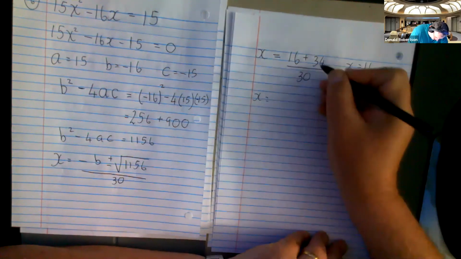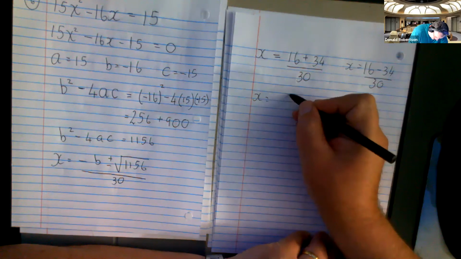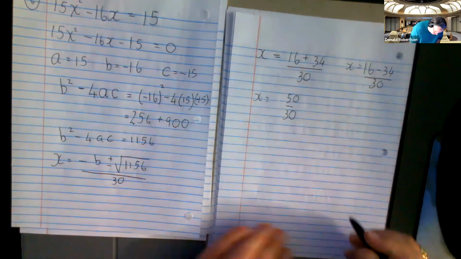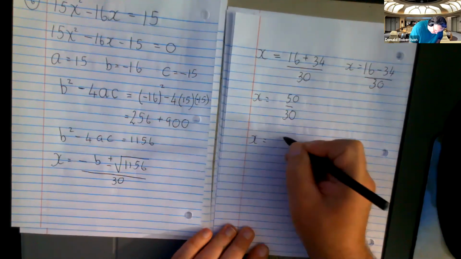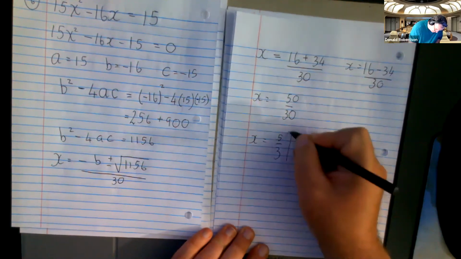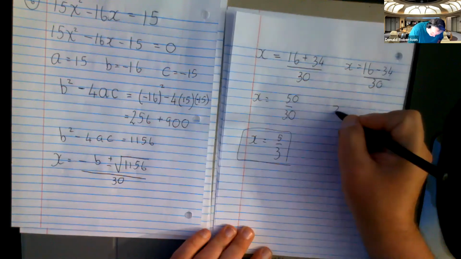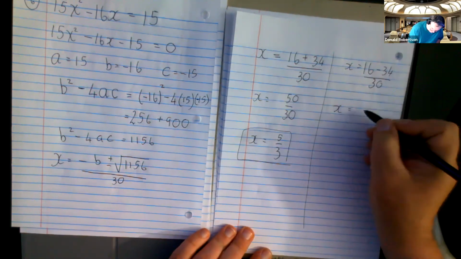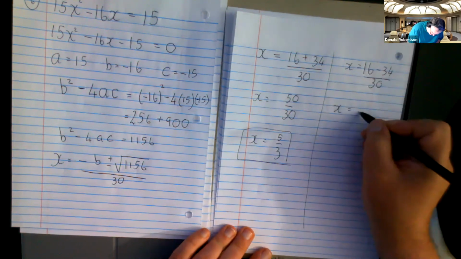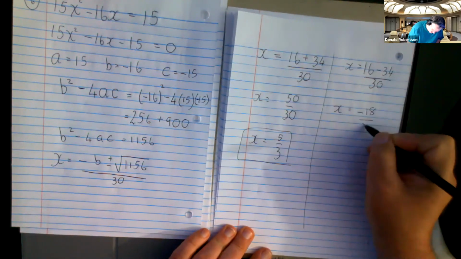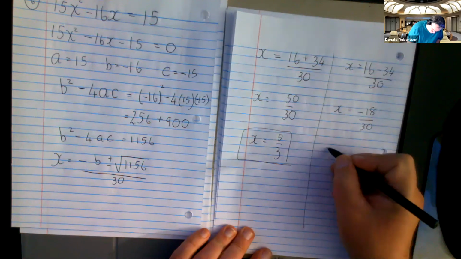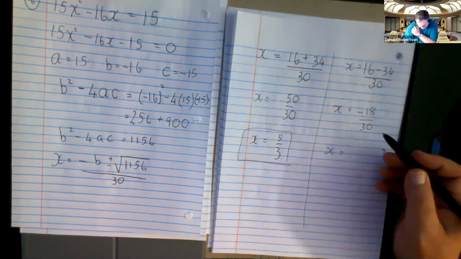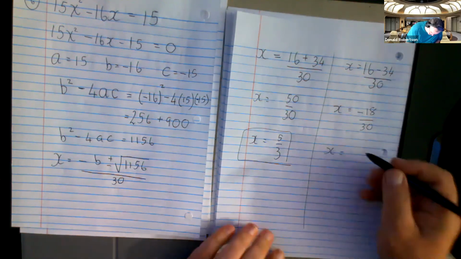The top numbers add up to give you 50 over 30, which simplifies down to 5/3. And the second one gets me negative 18 over 30, which I know I can simplify with 3 and with 6.